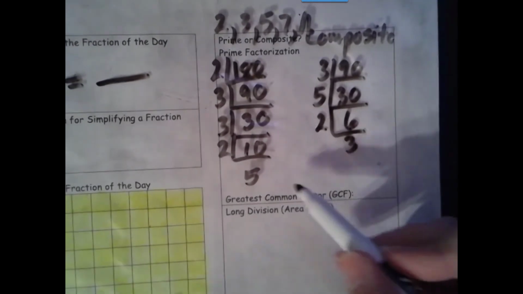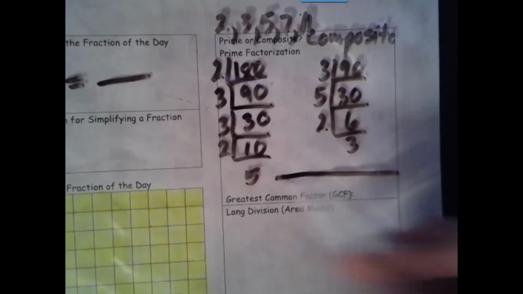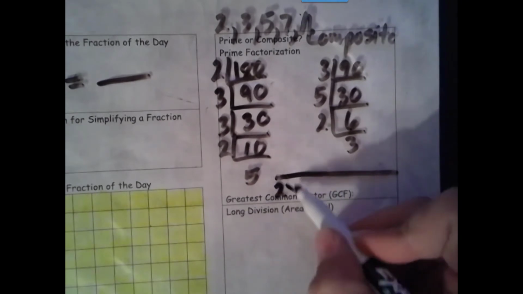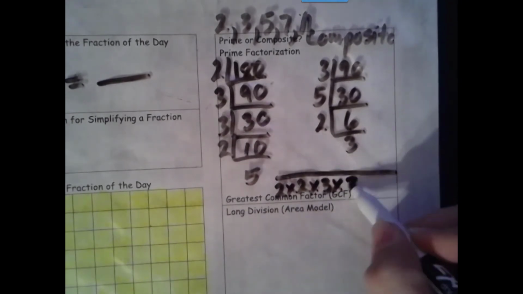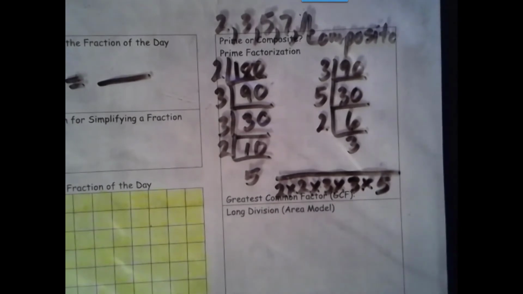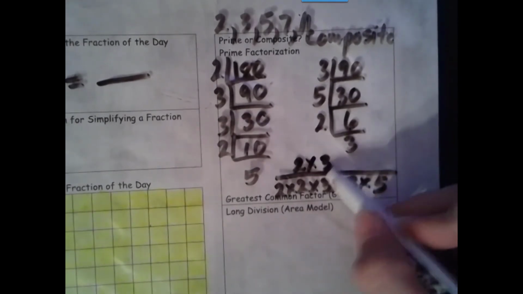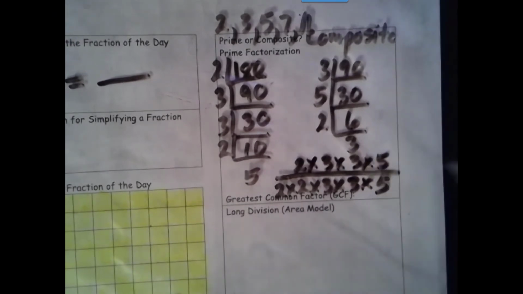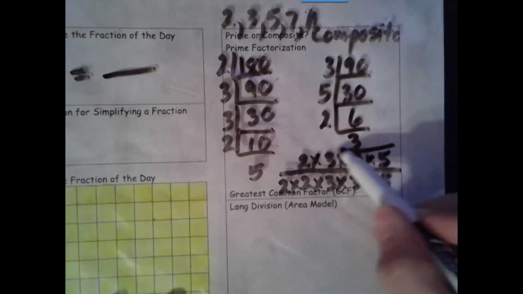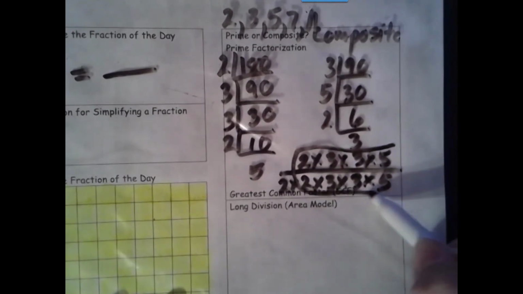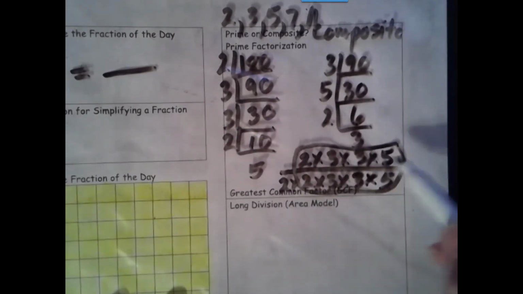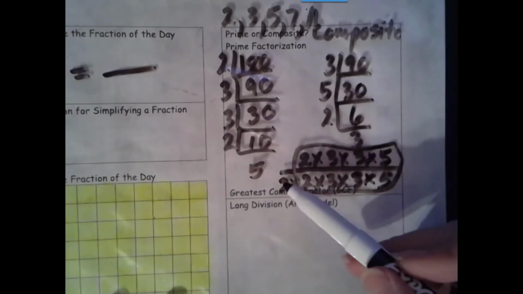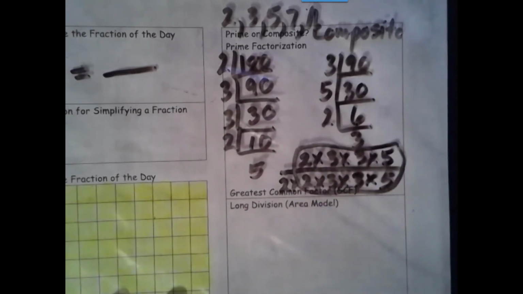So let's go ahead and get down our prime factorization. For our denominator, from least to greatest, 2 times 2 times 3 times 3 times 5. For our numerator, we have 2 times 3 times 3 times 5. So let's see what we have in common with both. 2 times 3 times 3 times 5 is what we have in both. So the whole numerator is gone, so that leaves a 1 in the numerator and then a 2 in the denominator, 1/2. That means our greatest common factor is 90.